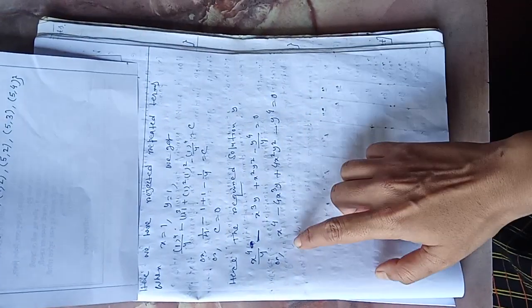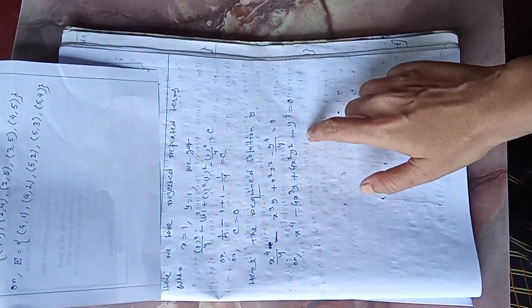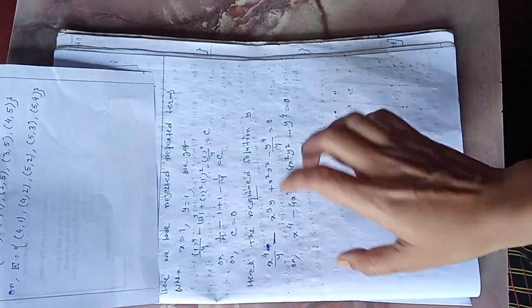On simplification we get x to the power 4 minus 4x cube y plus 4x square y square minus y to the power 4 is equal to 0. So this is our required solution.